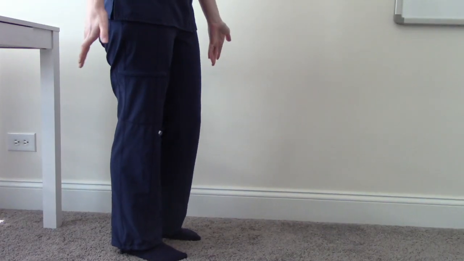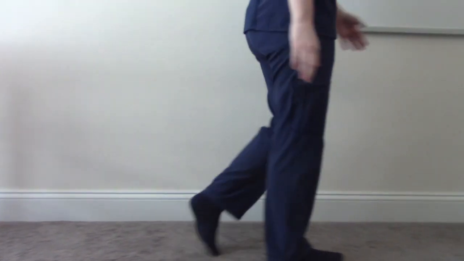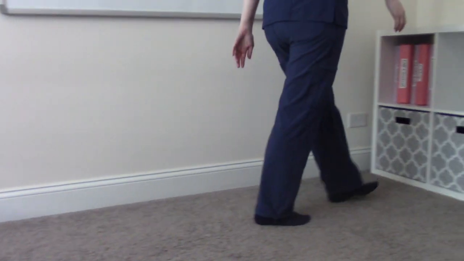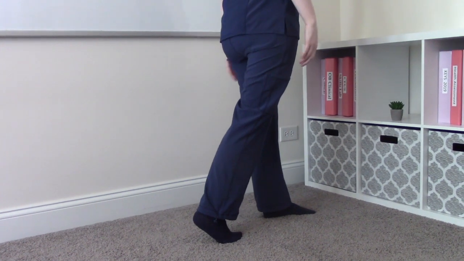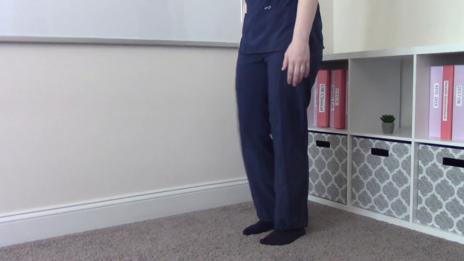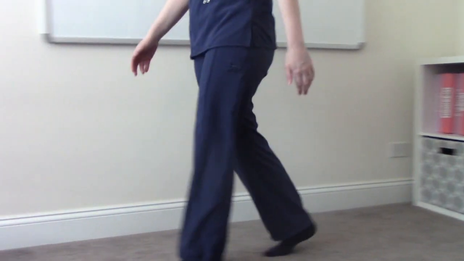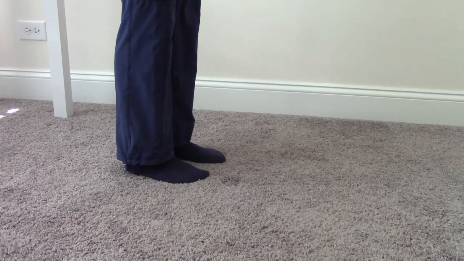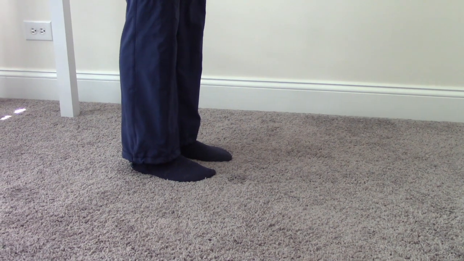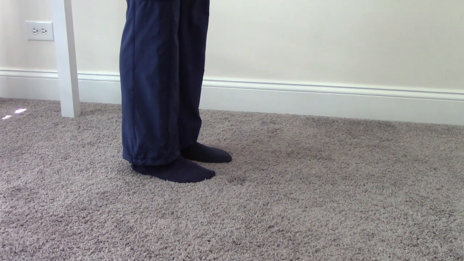When assessing someone's gait, you're going to have them walk 10 to 20 feet. You're going to watch their arms swing at their side. It should be very smooth and easy. And then you're going to have them turn around and walk back. It should be balanced, coordinated, and smooth. Another test we can do is have the patient walk a straight line, heel to toe.